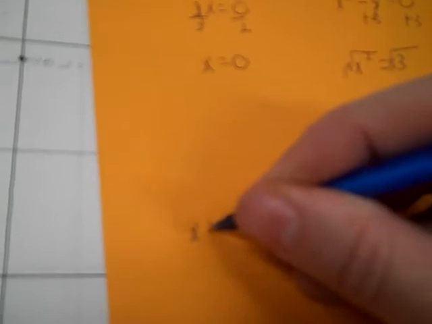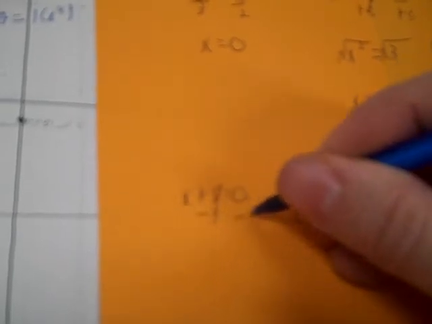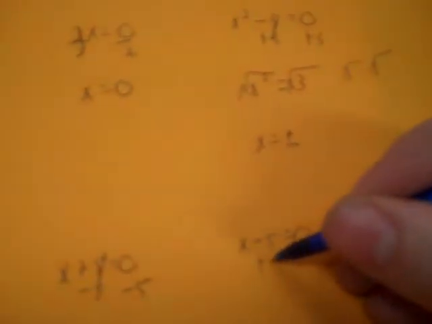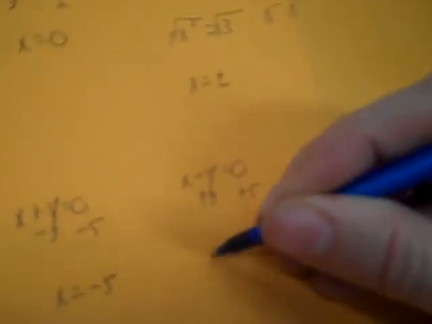And then x plus 5 could equal 0. x minus 5 could equal 0. These are easy. I just minus 5. I get negative 5. Then I add 5 and add 5. I get positive 5. Okay, and those are my solutions.